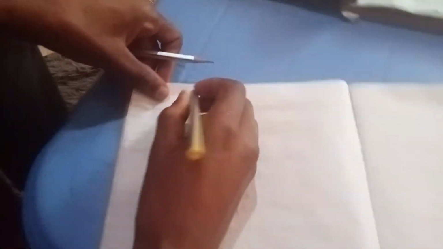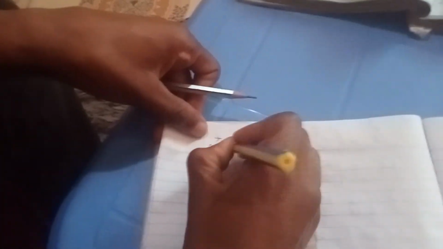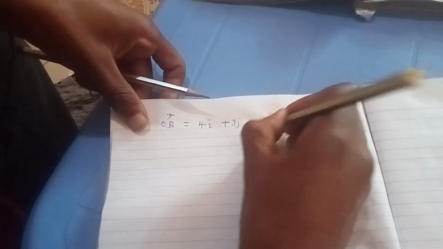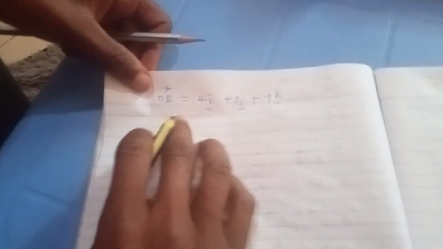Then we can also consider our vector OB, which is given in unit vectors as 4i plus 3j plus 9k.